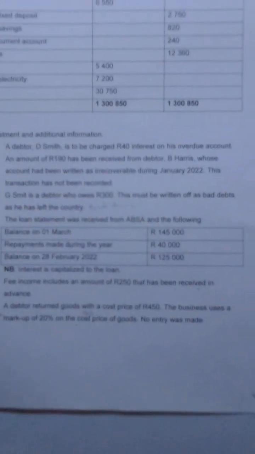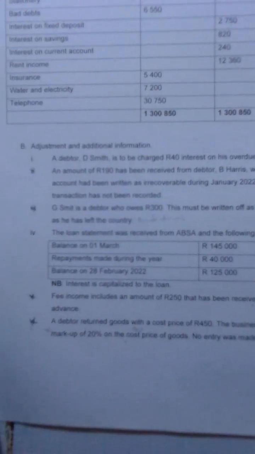Rent income. The rent income that is given, it always is an adjustment. Let's open our bracket. The amount that is given in the pre-adjustment trial balance is 12,360. Let's now look at the adjustment for the rent income. What does it say? I think it's adjustment number 3, if I'm not mistaken. Let's see the rent income. Where is our rent income? Okay, number 7.